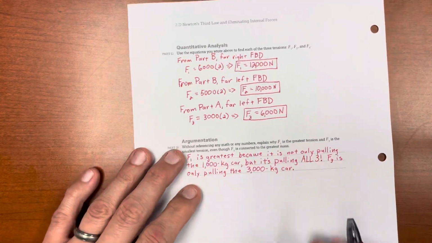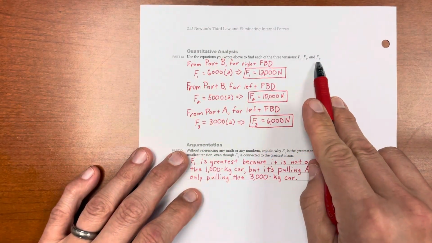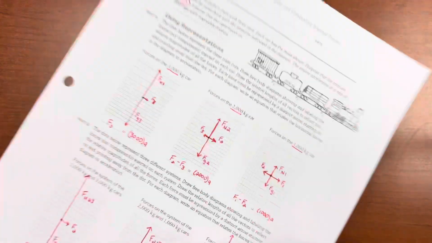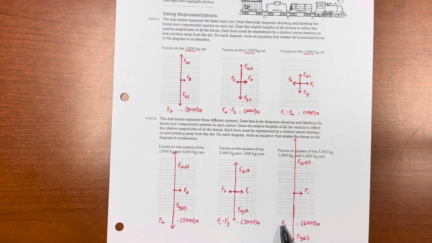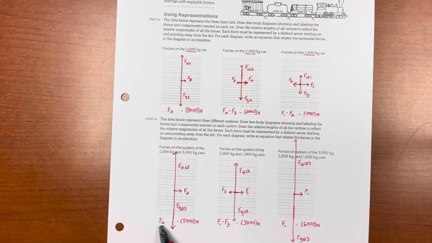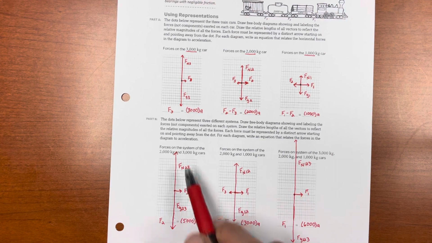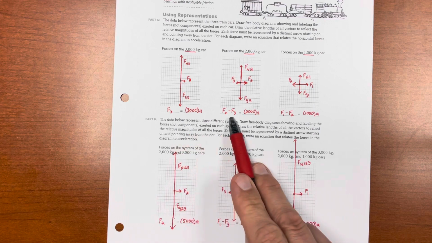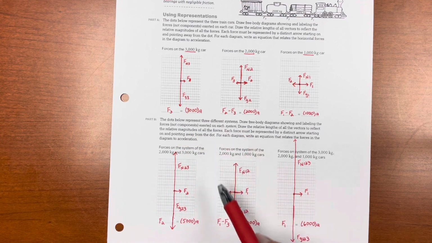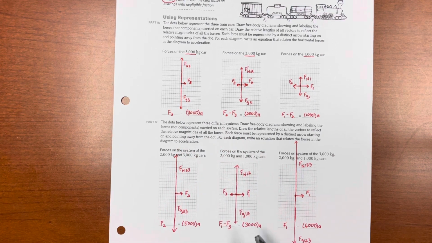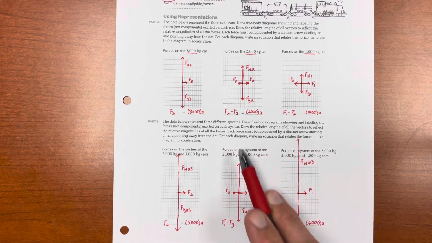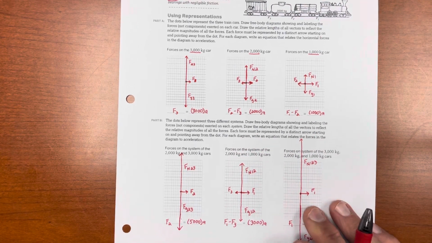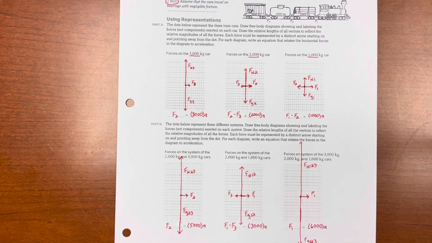Looking over at the back, it says to figure out force 1, force 2, and force 3. So going back to the front, we can see that right here we can figure out what force 1 is. Here we can figure out what force 2 is, and then up here we can figure out what force 3 is. If you figured out force 3, you could use it to figure out force 2, but those three are going to be useful as well, and really you can use any of them. You just have to do a little bit more math when you have to add another force in there.